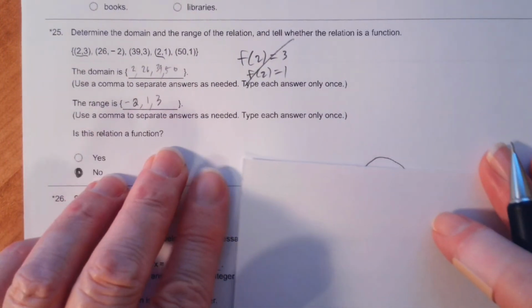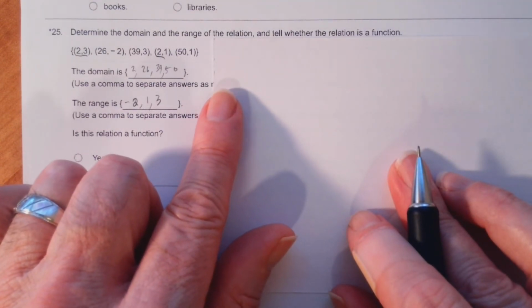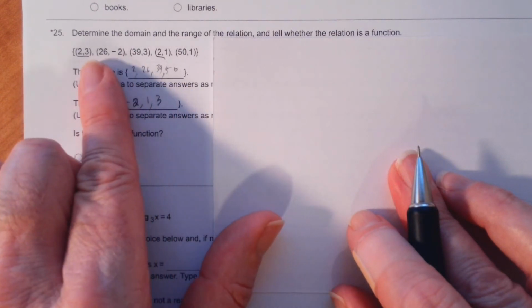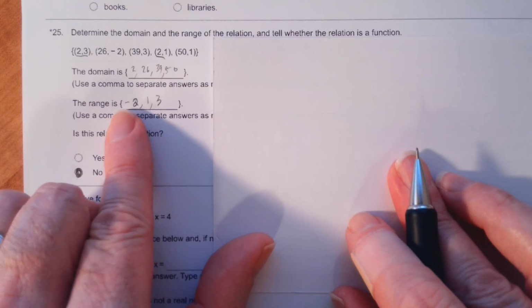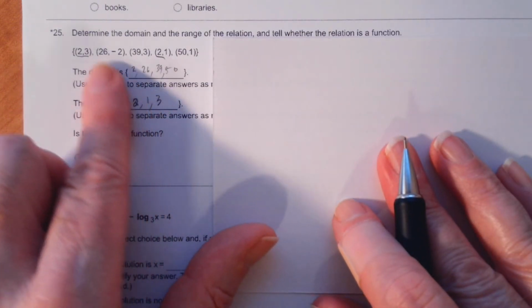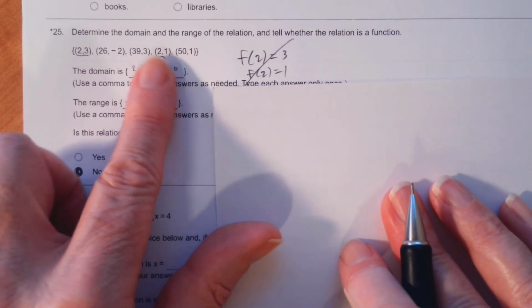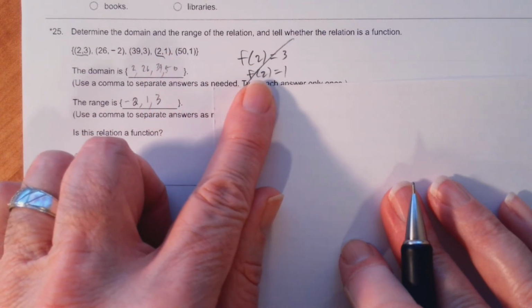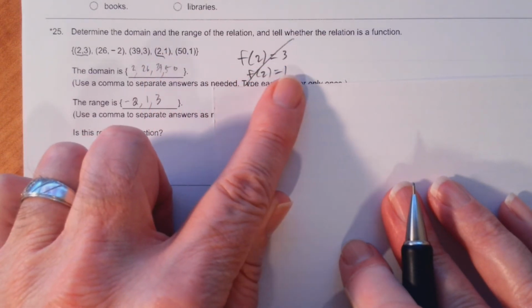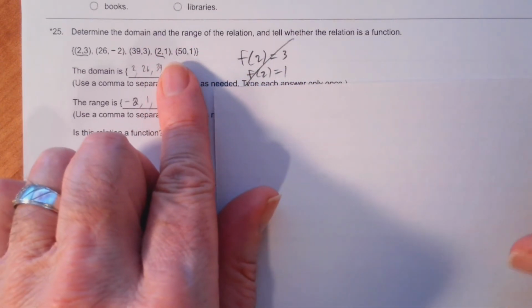Number 25. Function or not, and find the domain and range. Well, the domain is just the x values from these points. The range is the y values from the points. And they're in braces. This is not a function because notice x repeats. In fact, if this were the function f, you would say f of 2 is 3 and f of 2 is 1. And we can never have the same input with two different outputs. So that's definitely not a function. We know when it's a set of ordered pairs, if x repeats, it's not a function.